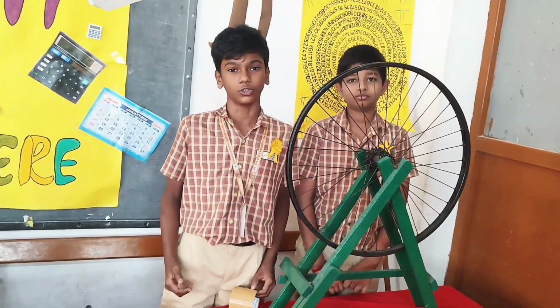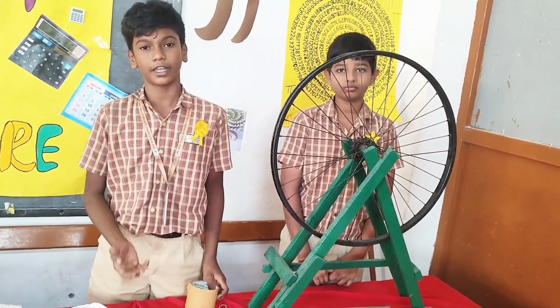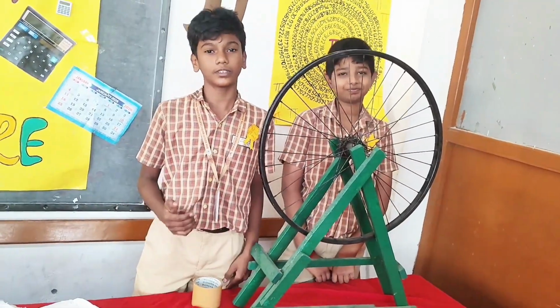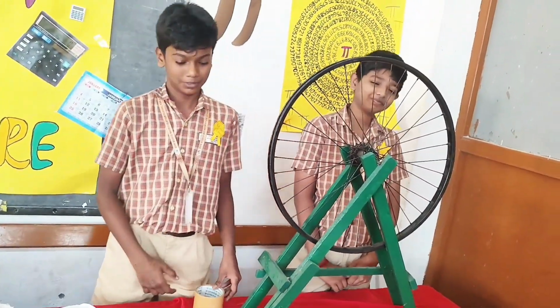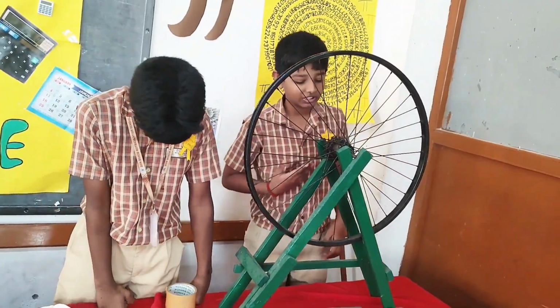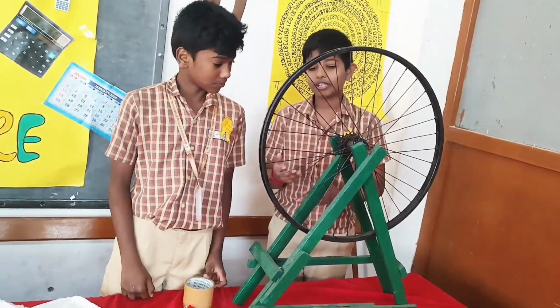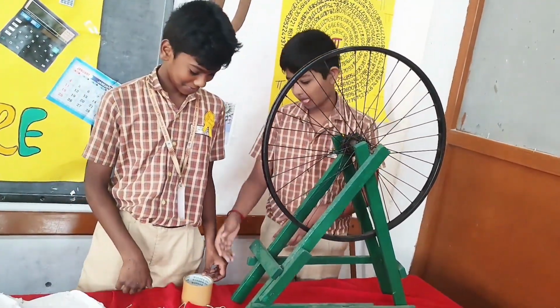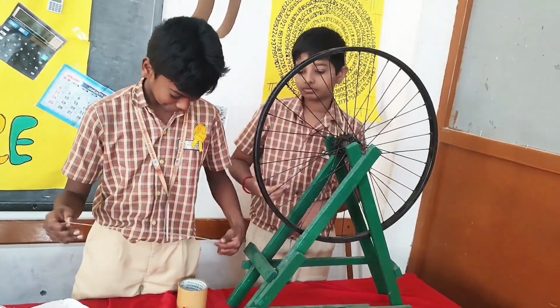Pi stands for the ratio between circumference and diameter. The diameter is the distance across the circle. The circumference is the distance around the edge of the circle. Pi is the ratio between the circumference and the diameter. No matter how big or small the circle is, this ratio is always the same. I will show you how.